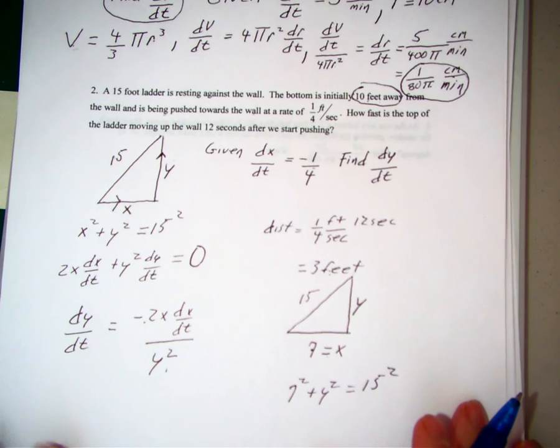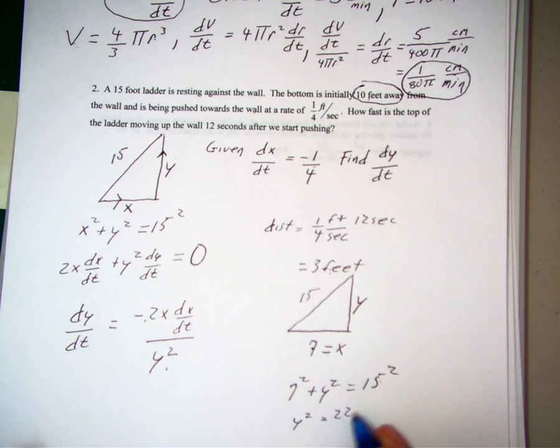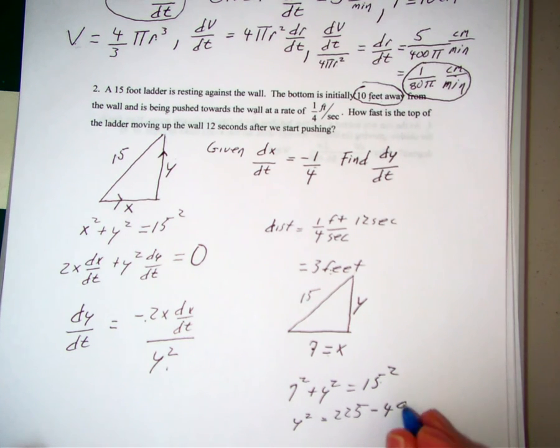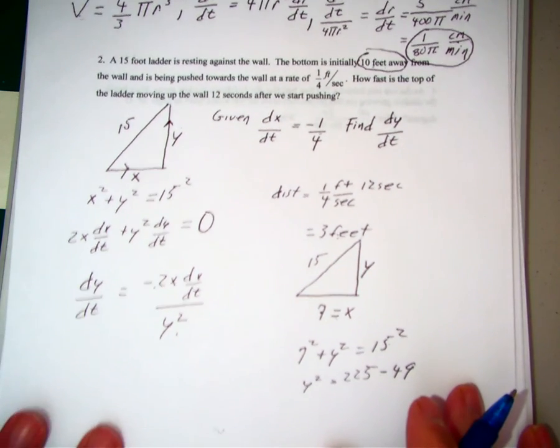All right, kids. So y squared is equal to 225 minus 49, right? They keep these numbers small enough where you can do it, I think. I brought that over, and where are we at here? This is working out so well.